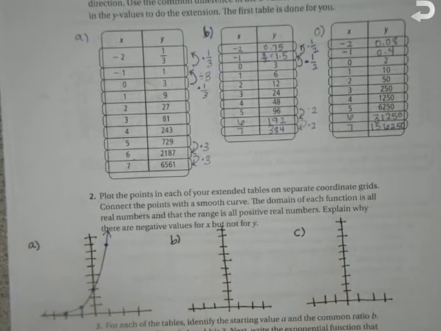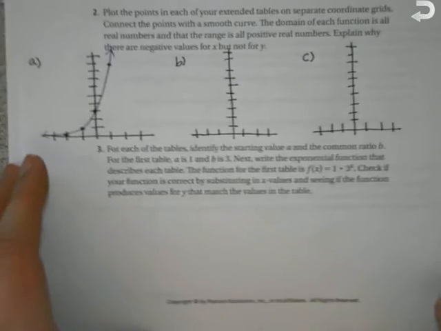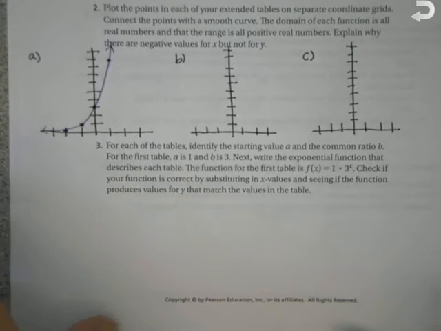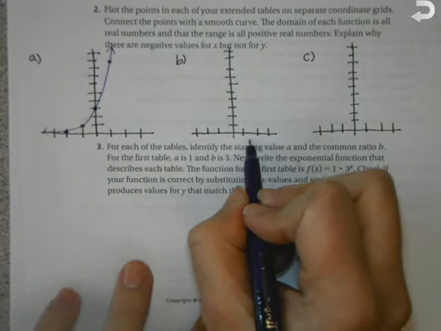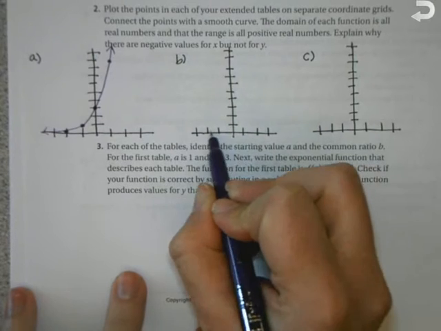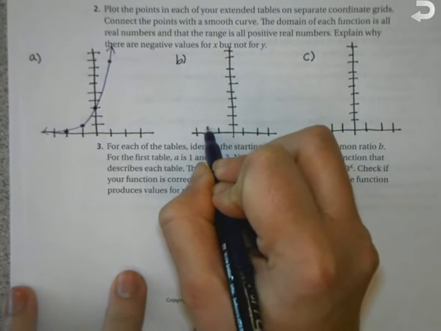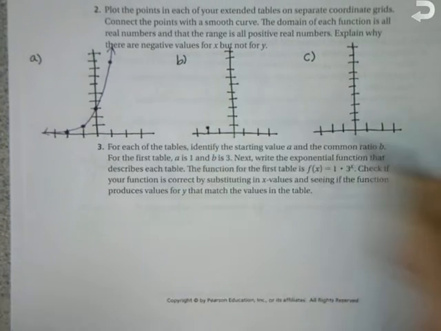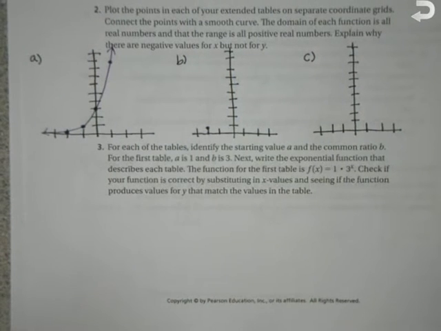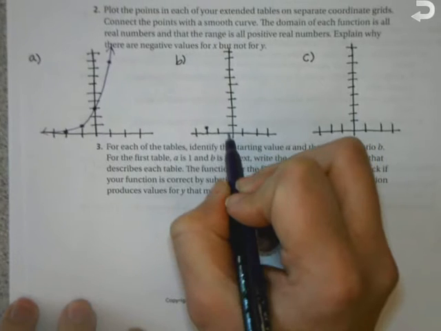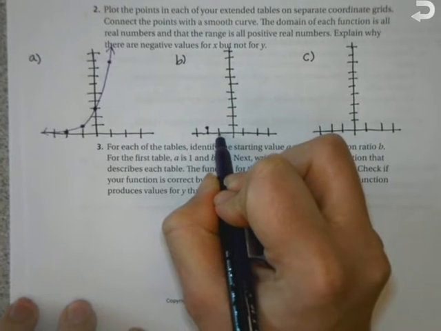Okay? We're going to graph B together, and then I'm going to have you guys graph C by yourself. So for B, we're at negative 2, 0.75. So 0.75 is the same as 3/4. So it's 3/4 of the way up to positive 1. Not quite there, but almost there. What's the next point? Negative 1, 1.5.